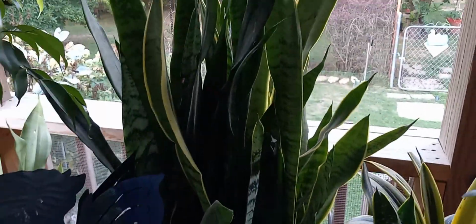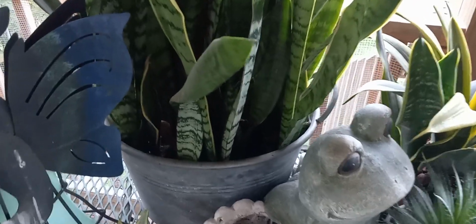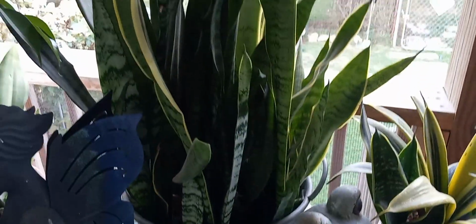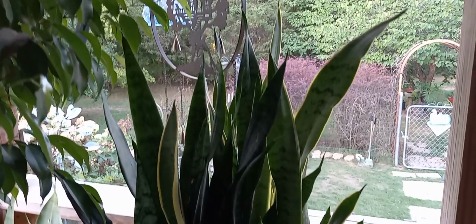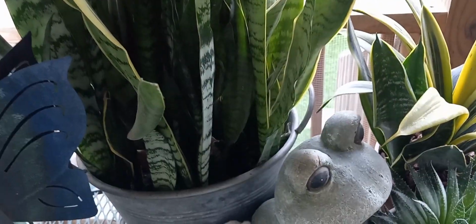Then the Trifasciata. There's both variegated and non-variegated. The reason for that is I had this freeze all the way to the soil level one year. It killed most of them. Only a few roots were actually left alive, and some of the leaf parts were still good, and so I just restarted from leaf parts.